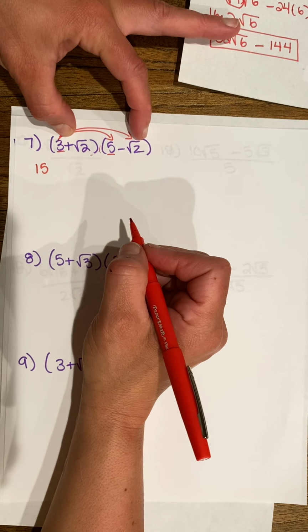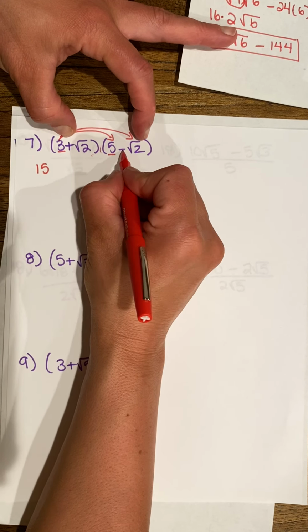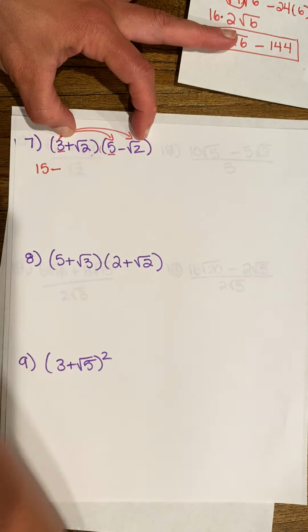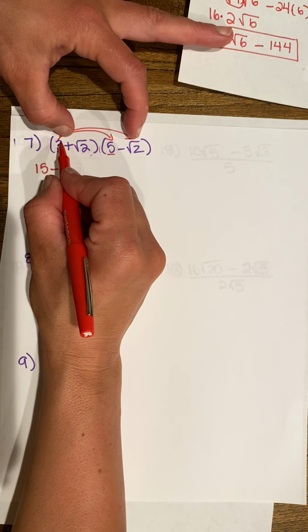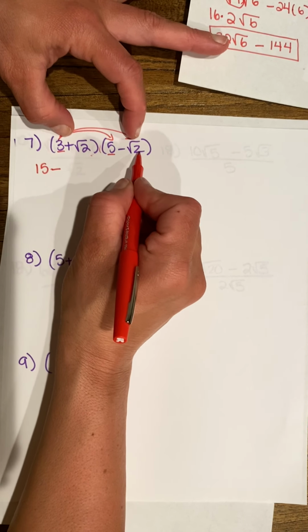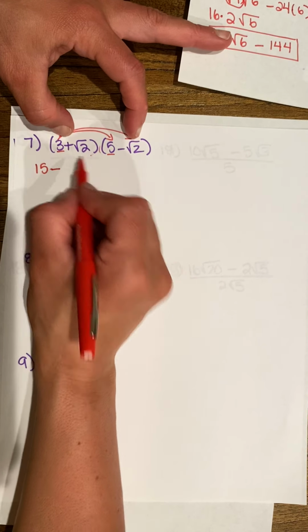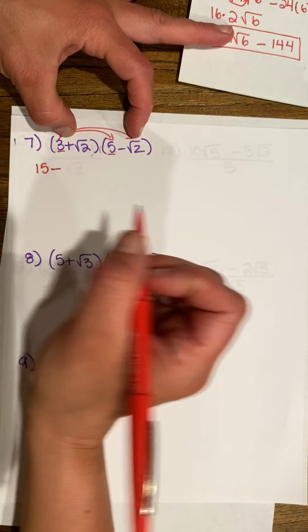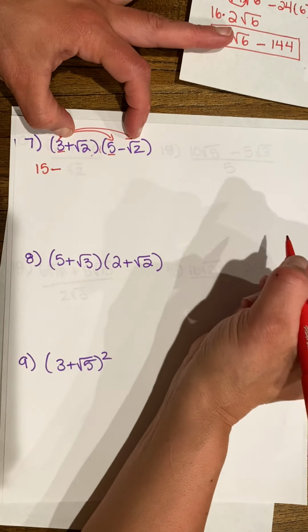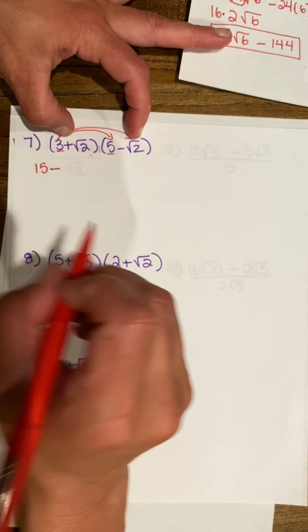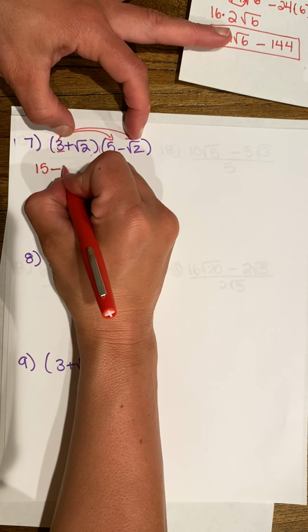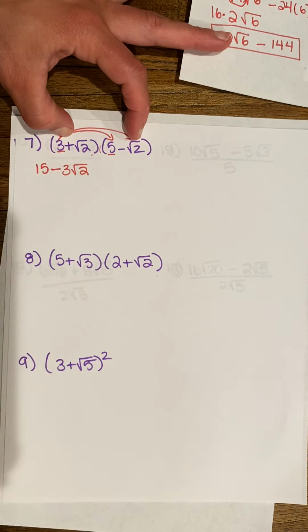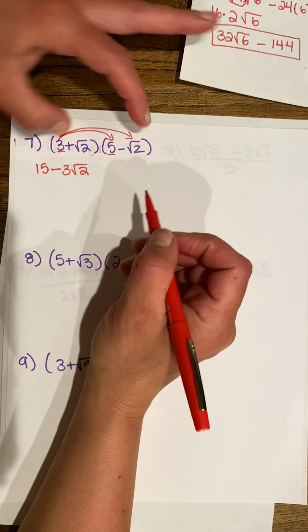But the next thing I have to multiply is 3 times negative rad 2. So I'm going to get a negative. But do you see the 3 is not in a radical and the 2 is inside a radical? I can't multiply that 3 and a 2. It's like when you multiply 3 times x, you just get 3x. So 3 times rad 2 is just 3 rad 2. You can't do anything with that.